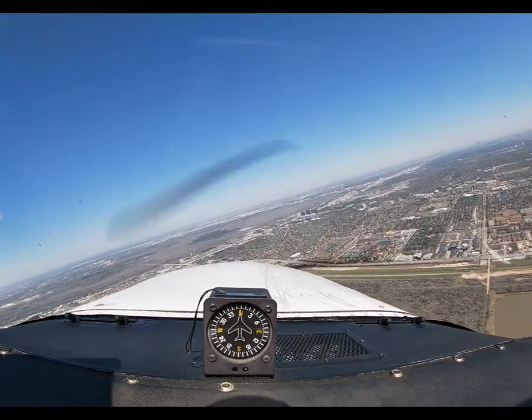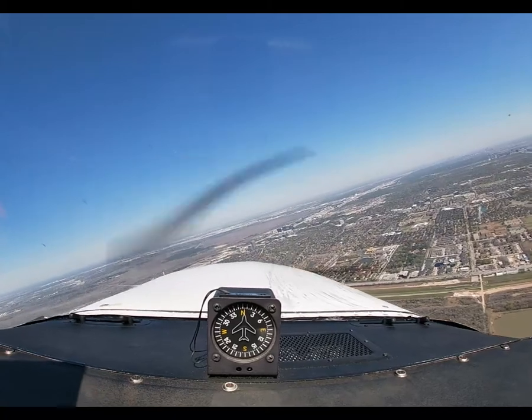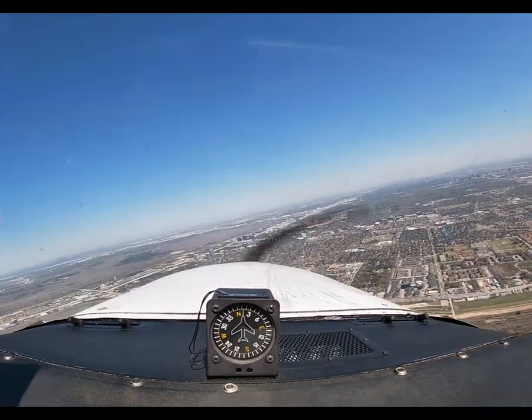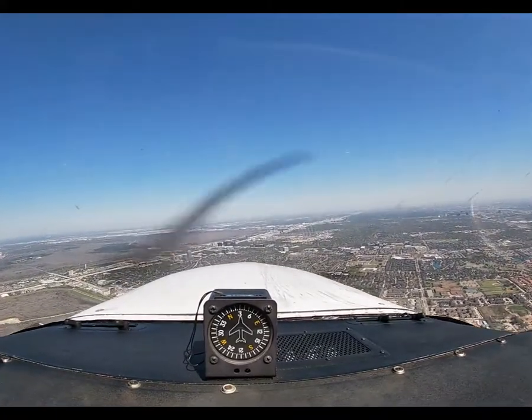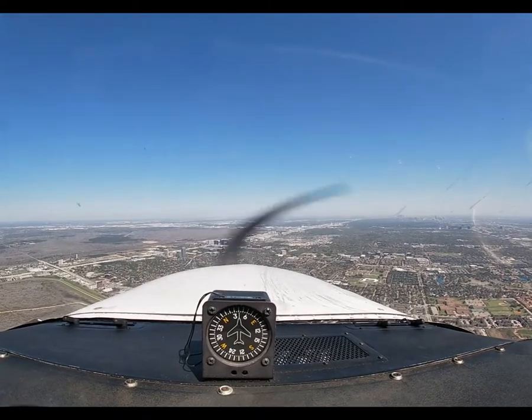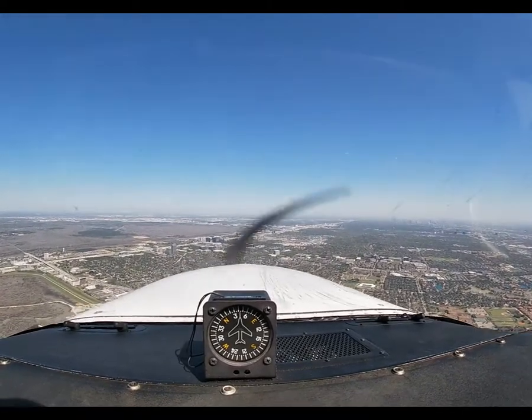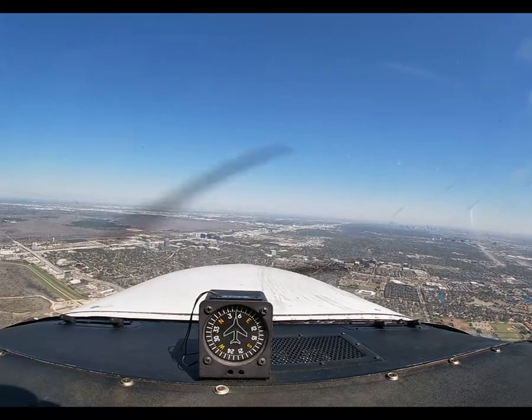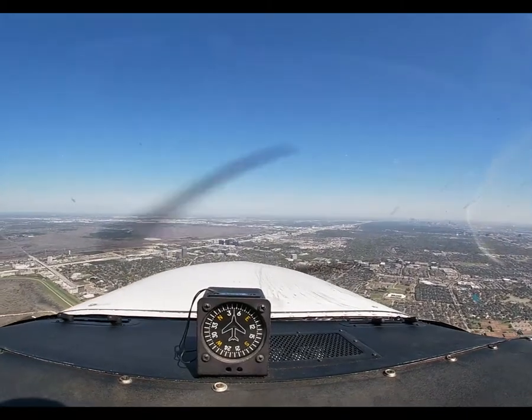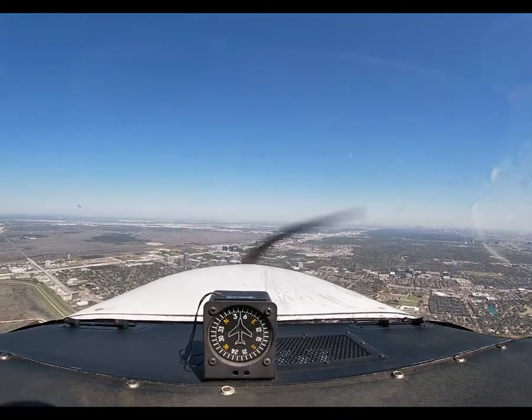Traffic 12 o'clock, 7 miles northwestbound, altitude indicates 2,600. We're looking. Charlie Yankee, traffic 2 o'clock, 4 miles maneuvering, altitude indicates 1,600. We'll look for the traffic, Charlie.